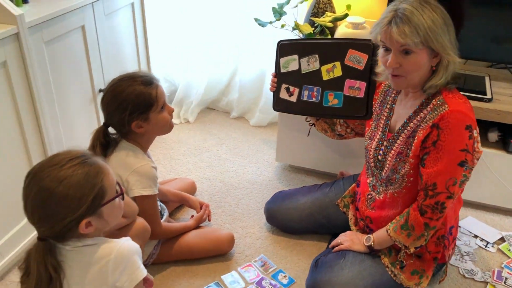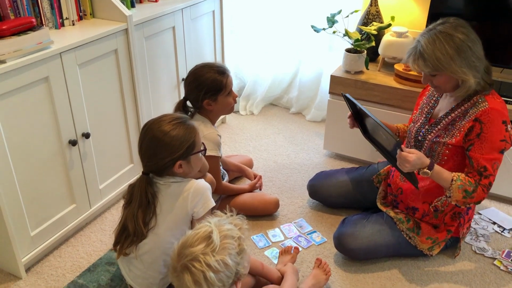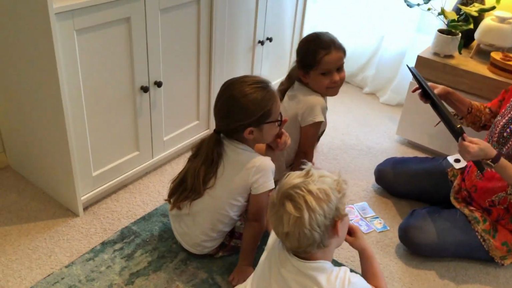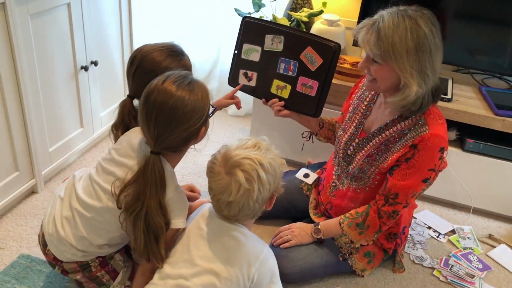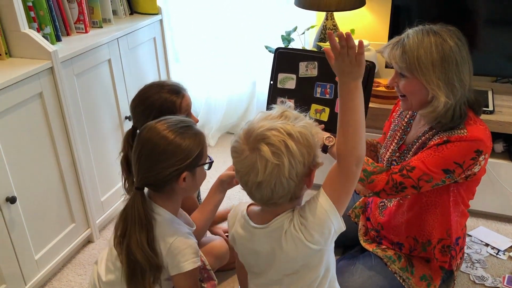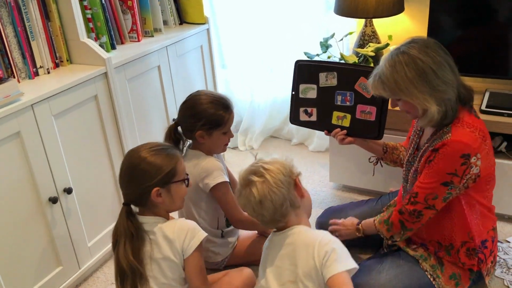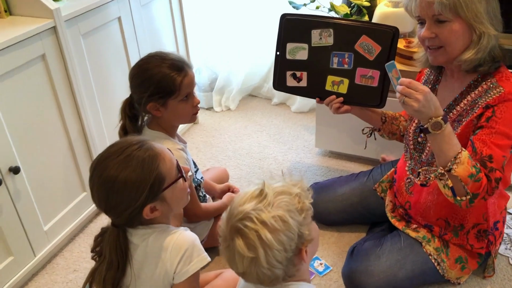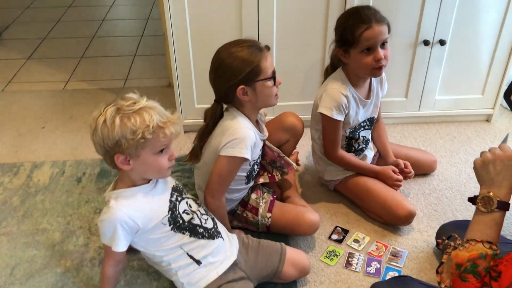Now I'm going to take one away, and then you're going to try to figure out which one. Tell me which one you think is missing, okay? Which one is missing? The wine! The wine and the bread. Yes, you're exactly right. So who can tell me what the bread symbolizes? The bread stands for his body and the wine stands for his blood.